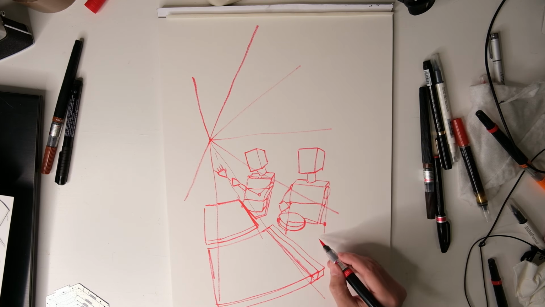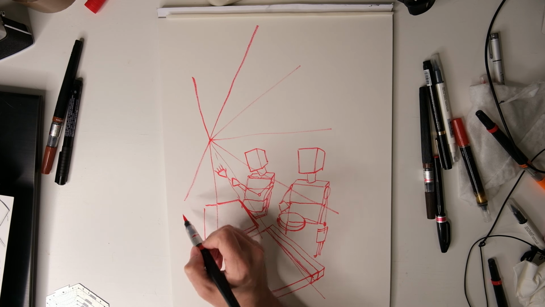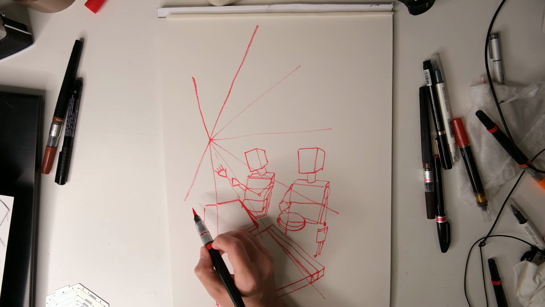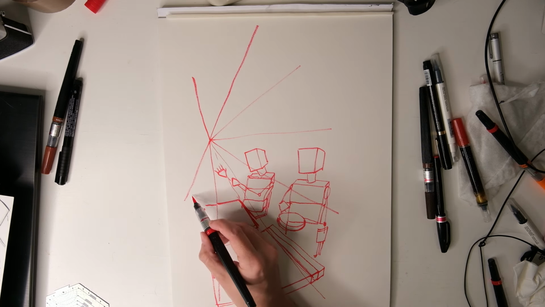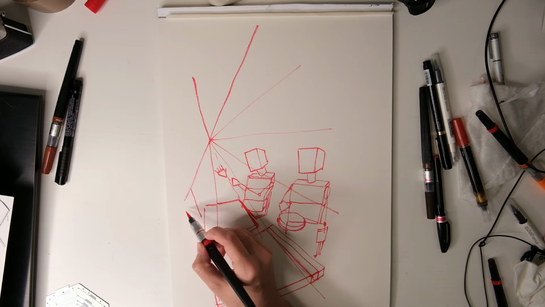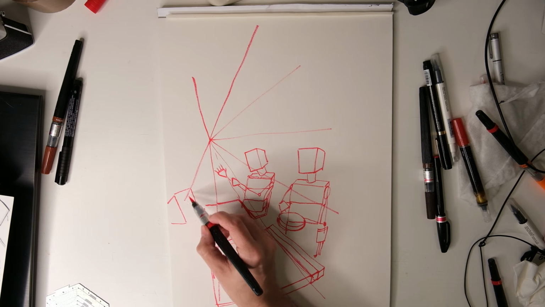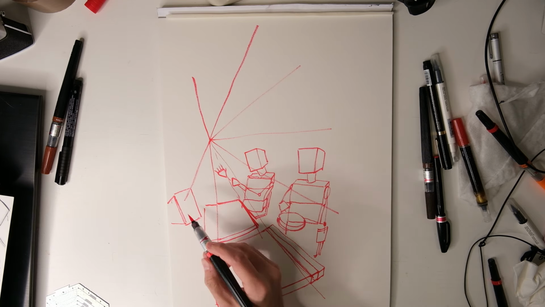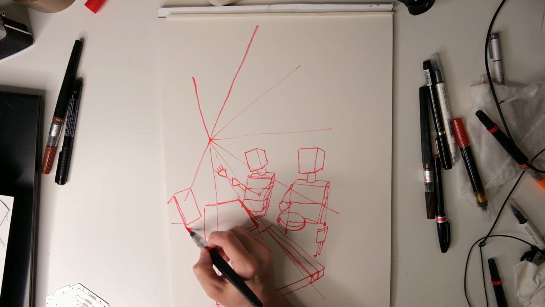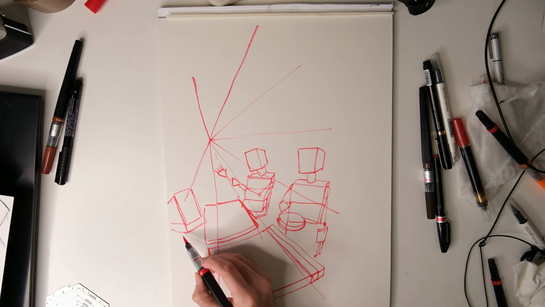So all is cool. The chair here, of course. And then I have my third character here. And the head is actually bigger. It should be more like this, because the character is closer to the page.